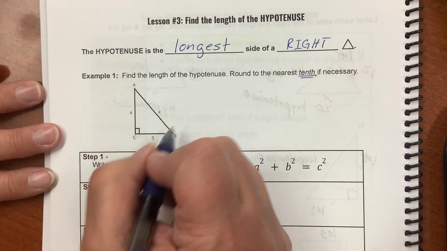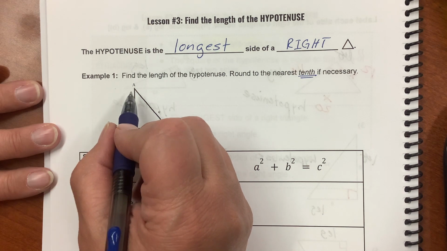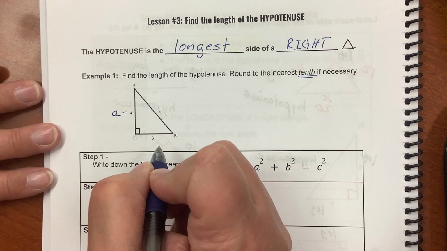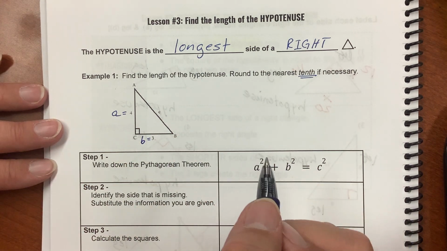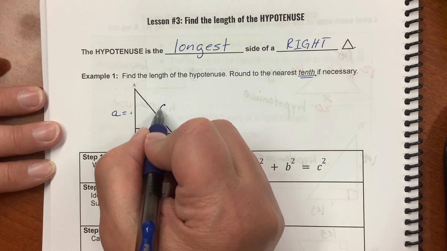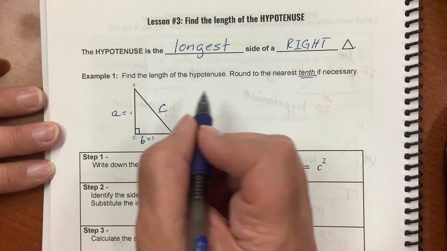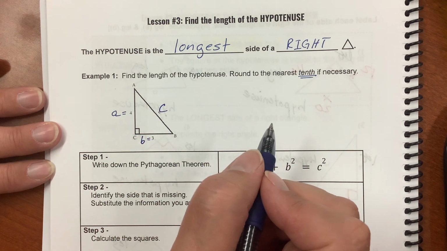Now, over here, we're going to label the sides. It doesn't really matter about A and B. I like A to be the altitude, so A is 4, and B to be the bottom or the base. It makes sense in my head, it's okay. And C is the longest side, the hypotenuse. So find the hypotenuse, it's right there, it's C. Now we have to find the length.